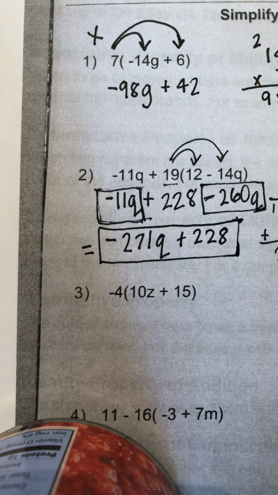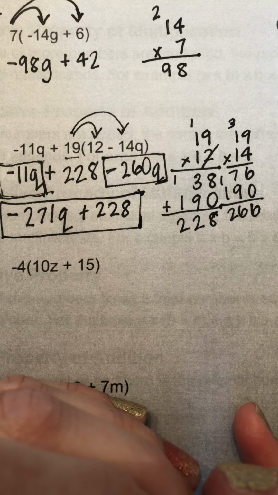So it looks like a lot. The numbers got real big on that because of the multiplication. Remember to go out to the side and do the multiplication if you need to.